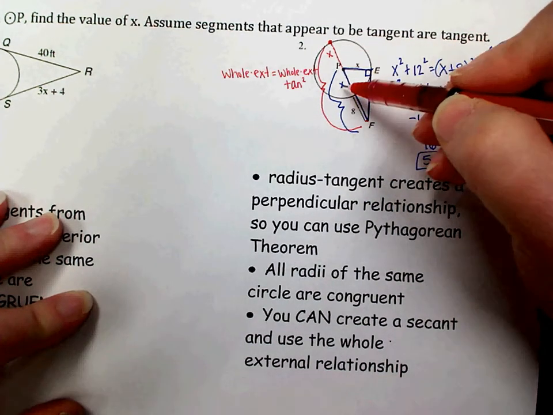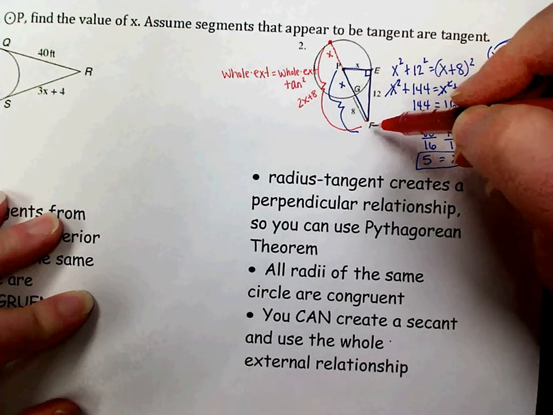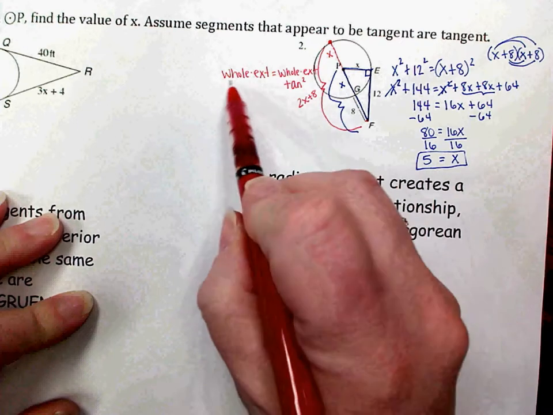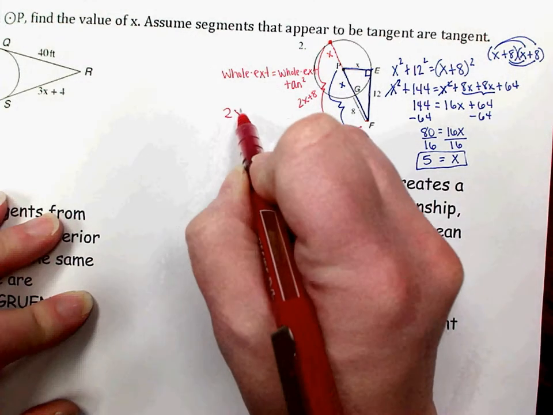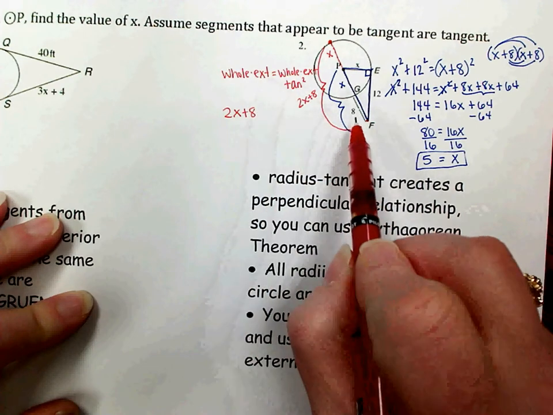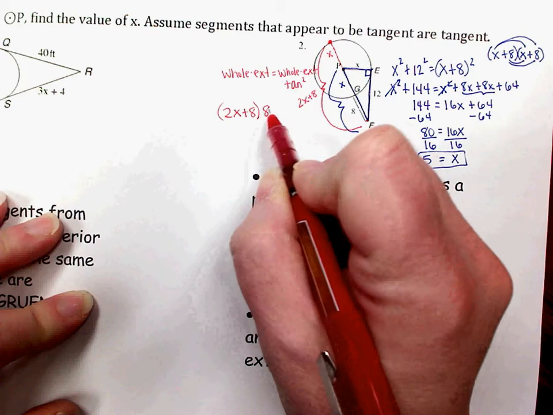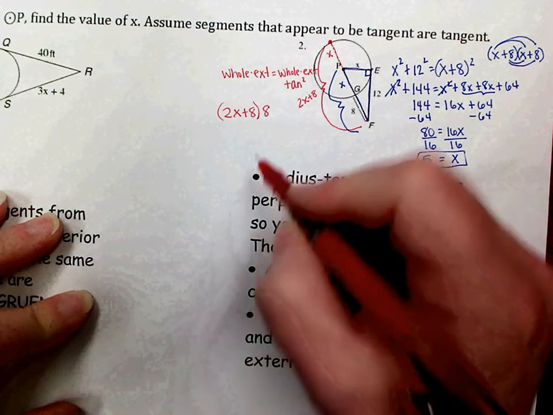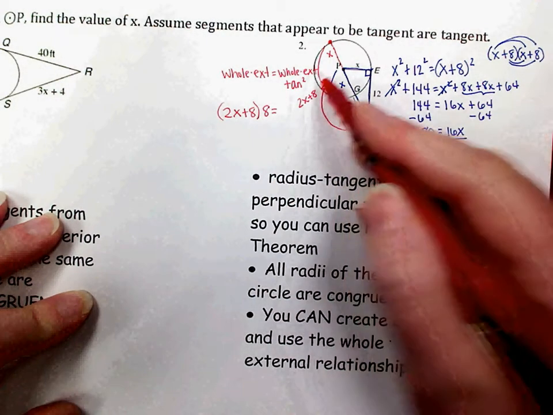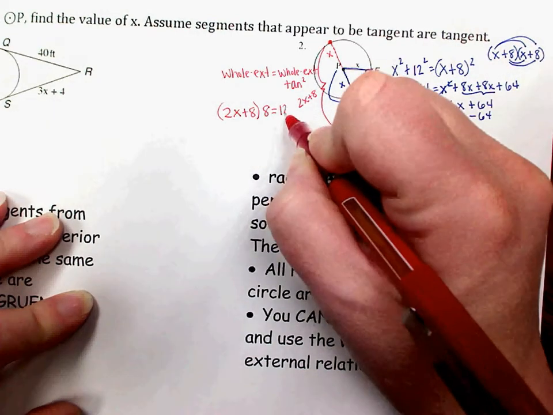So it actually is the x plus 8. X plus x is 2x. So it's 2x plus 8 is the whole length. So the whole length of the secant would be the 2x plus 8. And then I'm going to multiply that by the external part, which is the 8. So I'm going to put this in parentheses to remember to distribute the 8. On the right side, the whole times external of the tangent is the 12 times itself, or 12 squared.